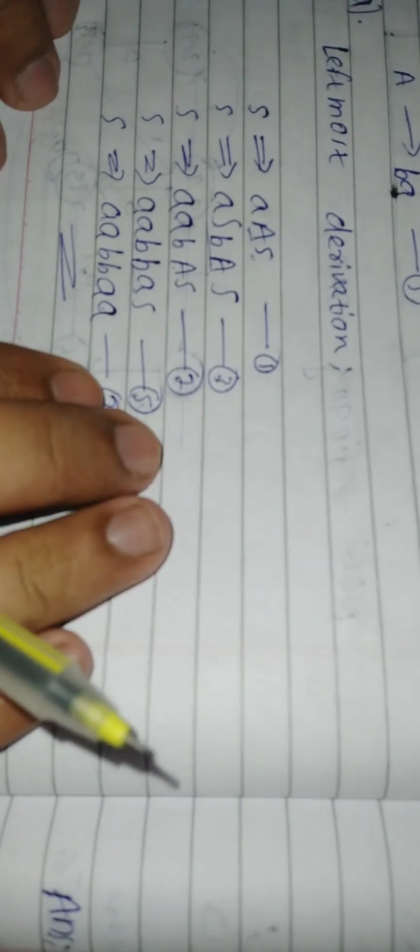And according to it we have to solve this, and then we will get this string. Like from further S we will calculate A, and then we will calculate AS, bA, then SS, then see this production.